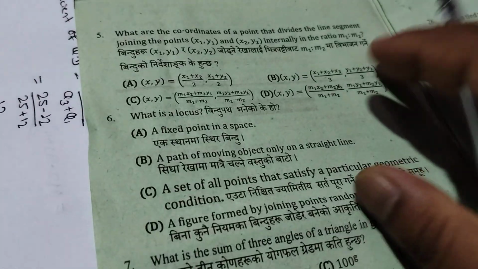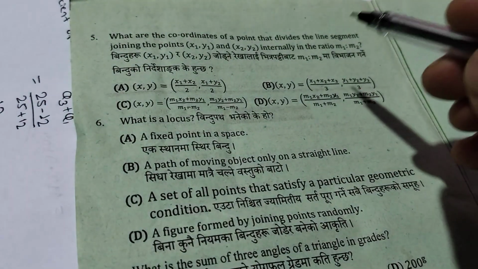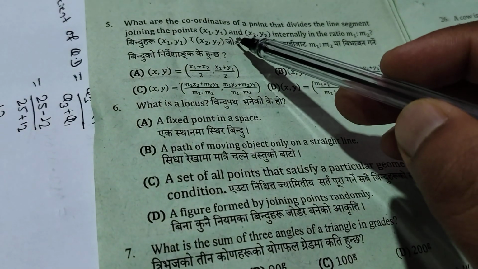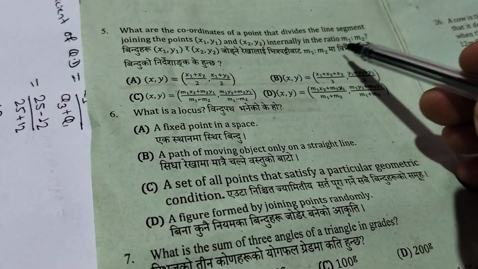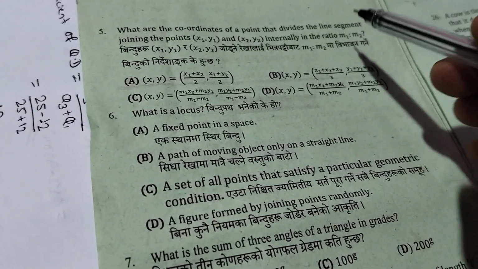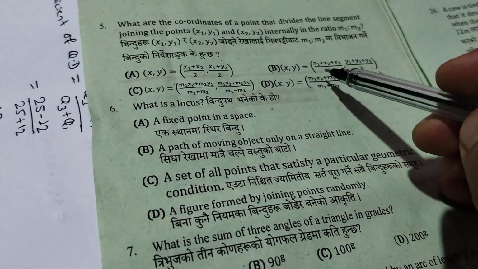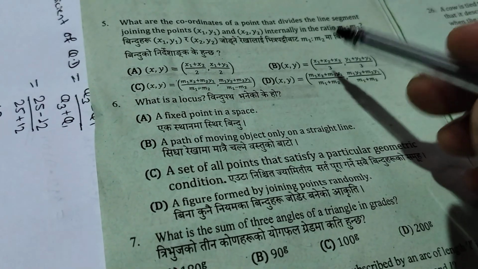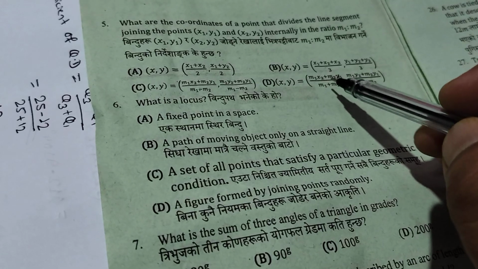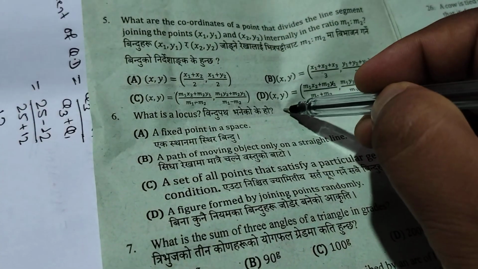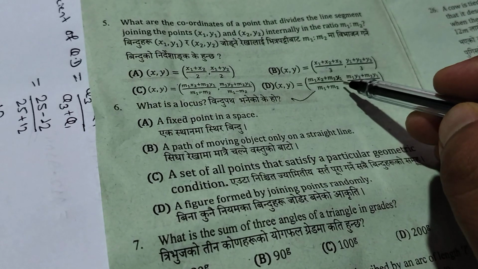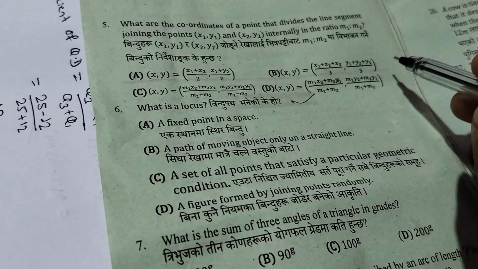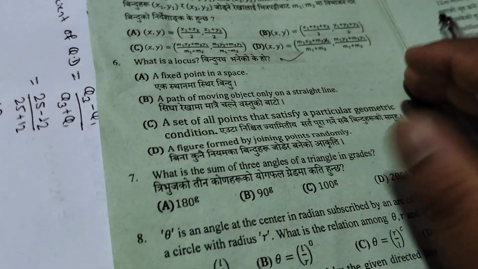Similarly, the next question, question number 5, what are the coordinates of a point that divides the line segment joining the points (x1, y1) and (x2, y2) internally in the ratio m1 is to m2? So here the correct formula of section internal division, that is option D, (m1 x2 plus m2 x1) by (m1 plus m2), comma (m1 y2 plus m2 y1) by (m1 plus m2).